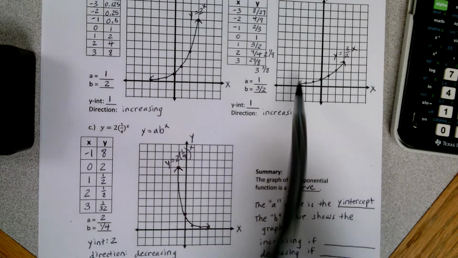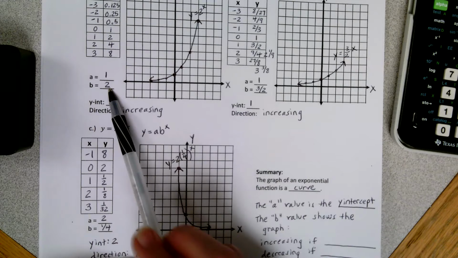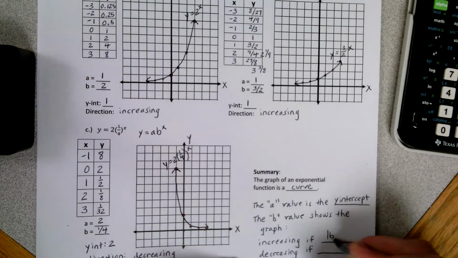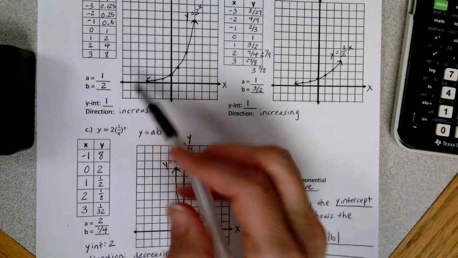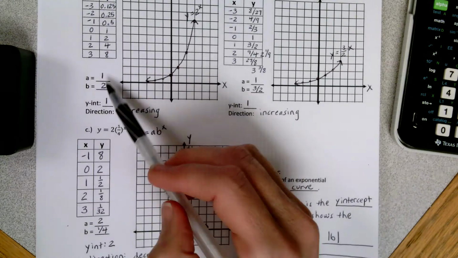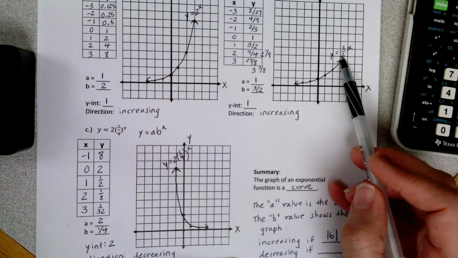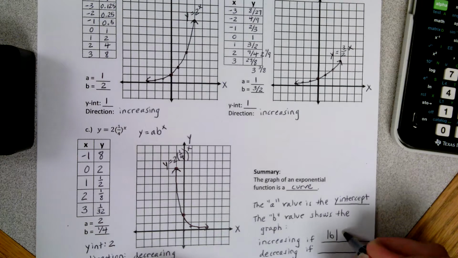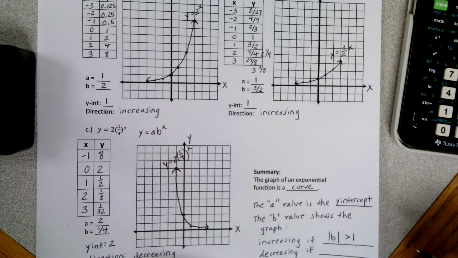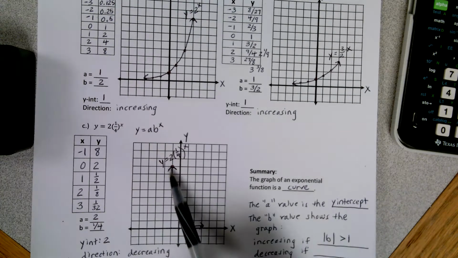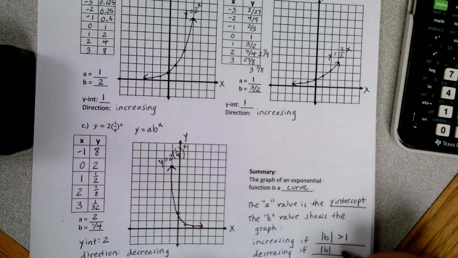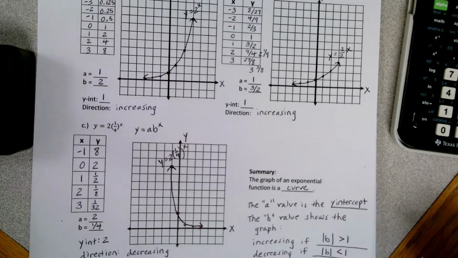Now these two were increasing, and when you looked at the b value, you might have realized that if I took the absolute value of b, the absolute value of b of 2 is 2, absolute value of this is 3/2, which is 1.5. It increases if that value is more than 1. But notice that this decreased, and when I looked at my b value, I noticed that my b value is less than 1.